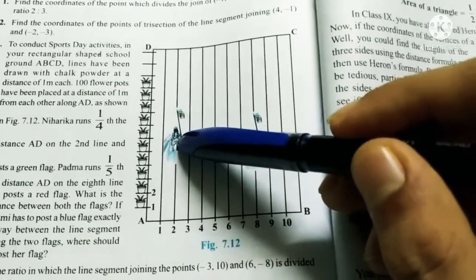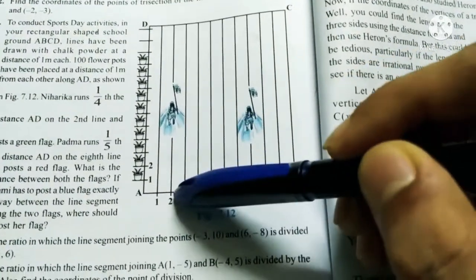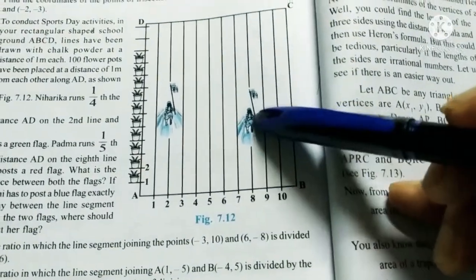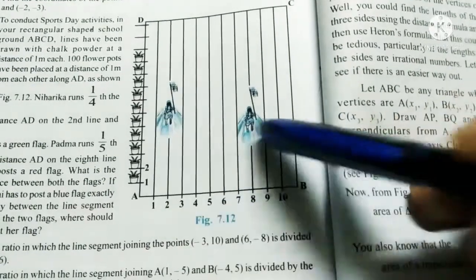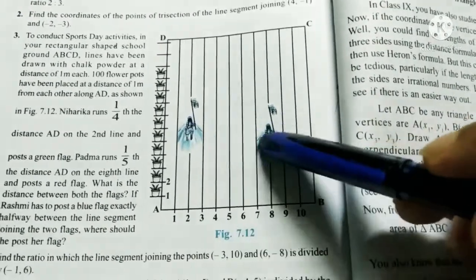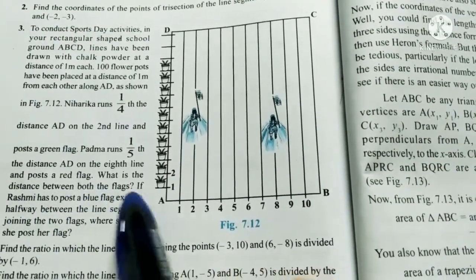Now the coordinate of Niharika will be 2, 25. Yes, 2, 25. And the coordinate of Padma will be 8, 20. These two coordinates I got. Finished? Now the distance between the two flags. Okay, what is the distance between both the flags?